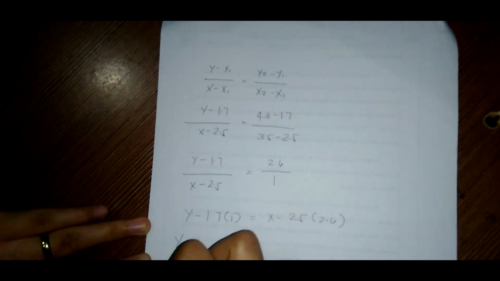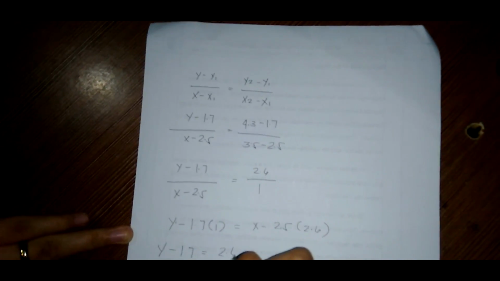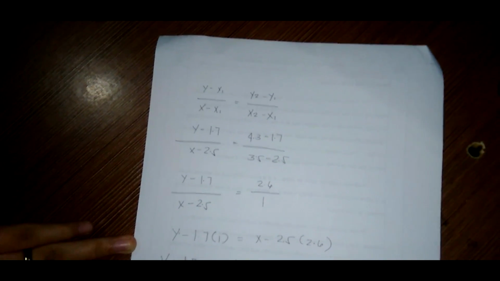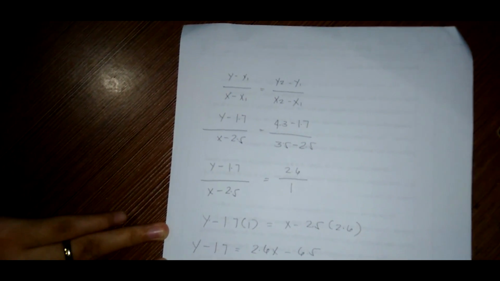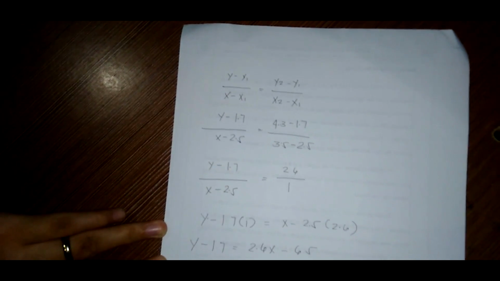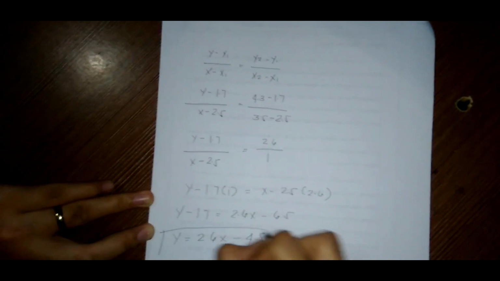Transpose. y minus 1.7 equal 2.6x minus 6.5. y equal 2.6x minus 4.8.